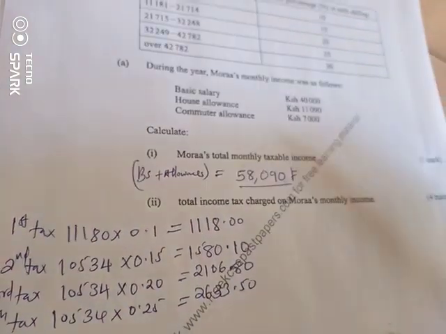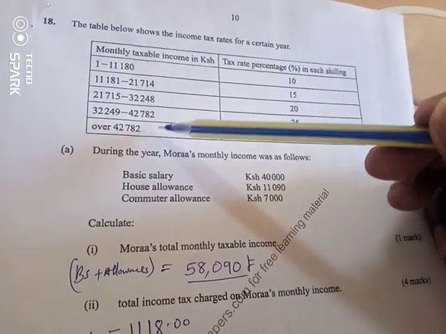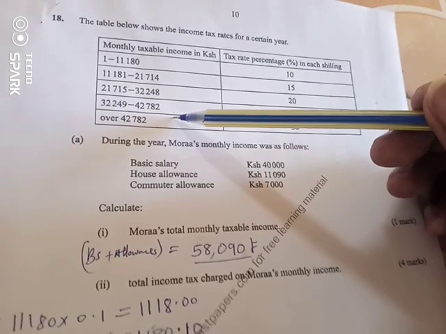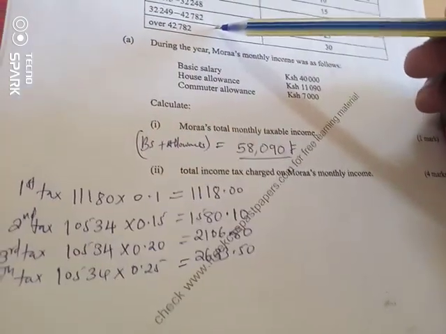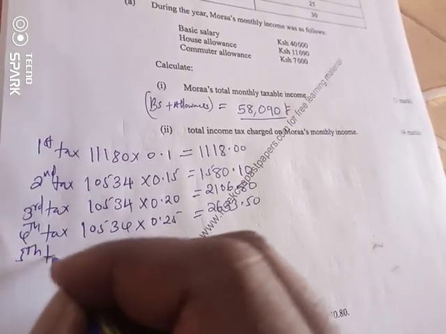Then the last tax is just but a remainder. Remember, we have charged our money all the way to 42,782. So what is left will be a remainder. So the remainder here is on the fifth tax or the fifth bar.